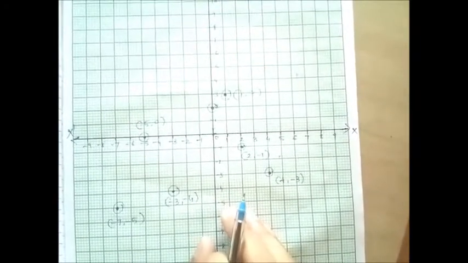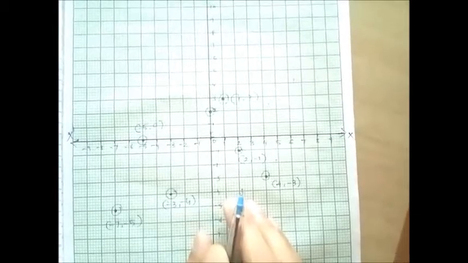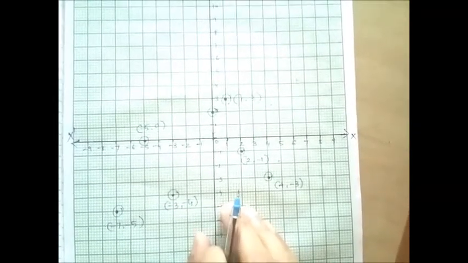Those who do not have a graph book can draw a rough graph in the notebook and show the points, right? Now see, this way you can draw in your notebook, but with only pencil and scale, right? Both sides should be the same. Here also, here also. Now the center will be the origin.